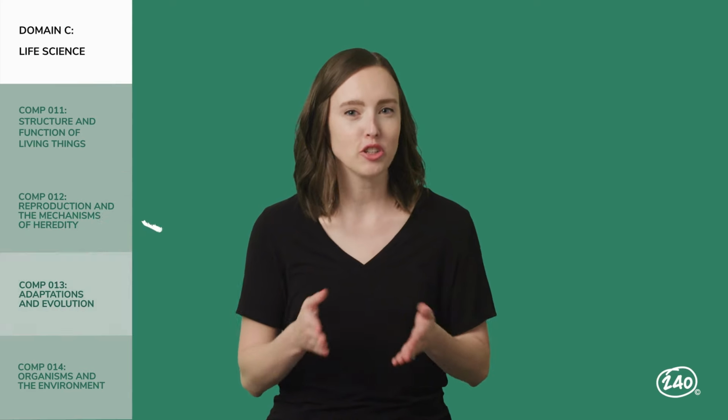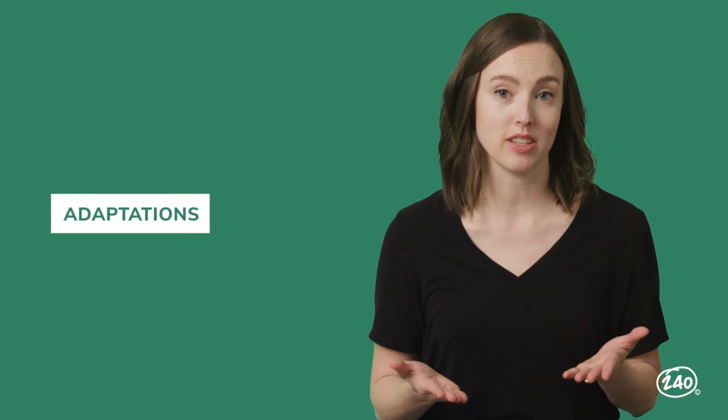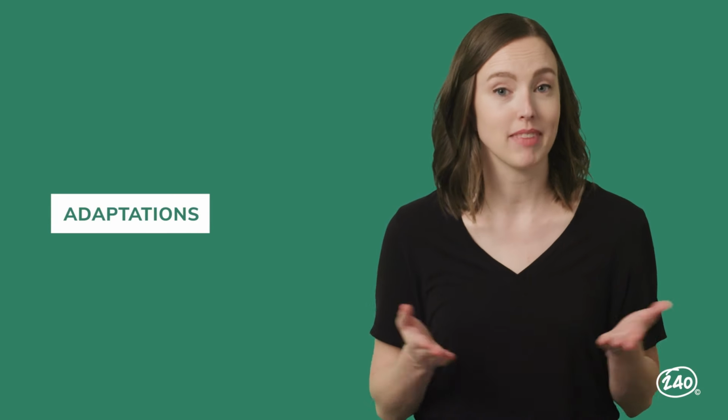Moving on. Contrary to popular rumors, TExES does teach evolution. You're going to need to know the basics. All living things have adaptations that help them thrive in their environment. How did they get them?